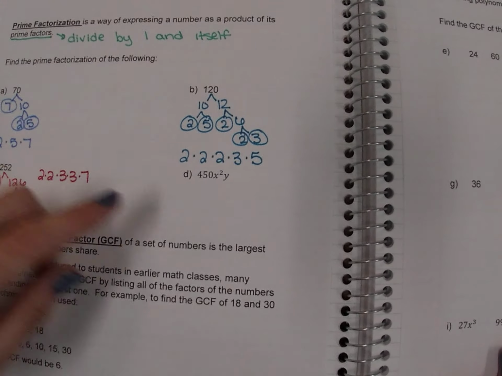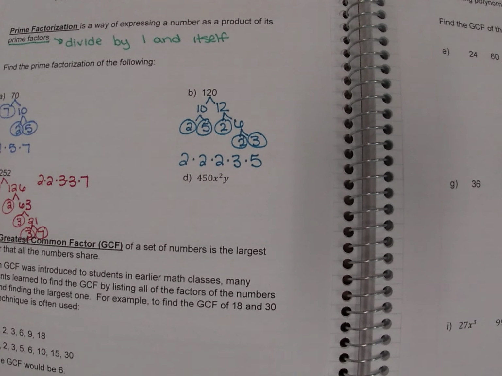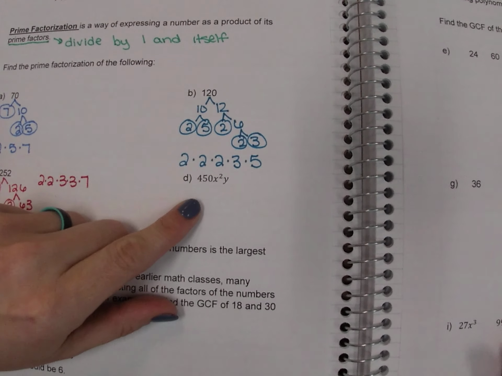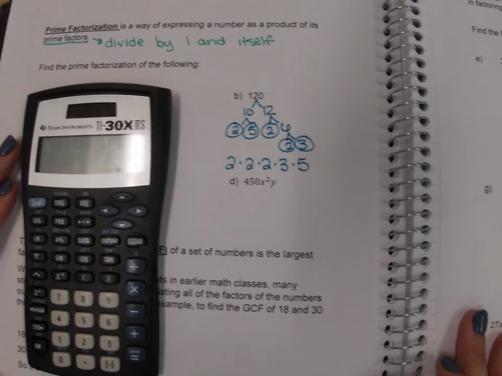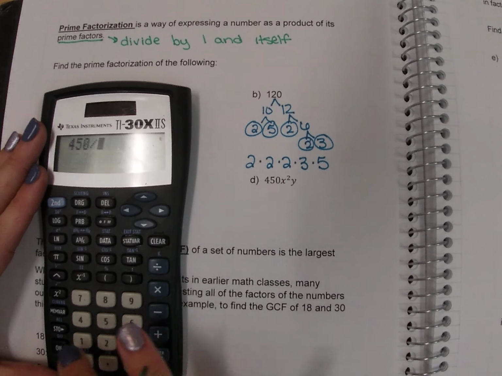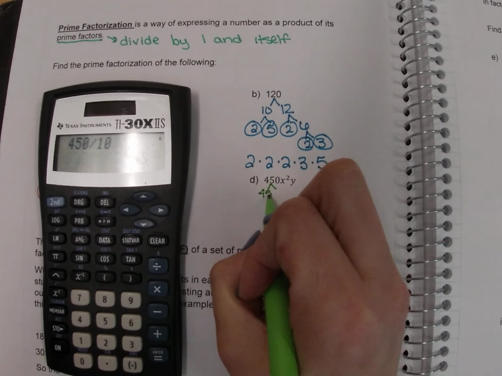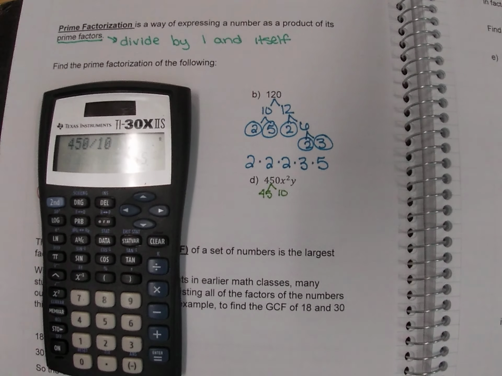And finally, if we look at our 450x squared y, now this is slightly different because it does have variables attached to it. So if we start prime factoring this, we might see that it ends in 0, and so maybe we decide we're going to divide it by 10. And if you don't know, that's 45, but you could put that in your calculator. It doesn't matter which one you write on which side.